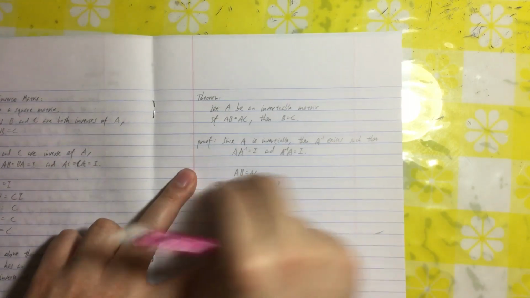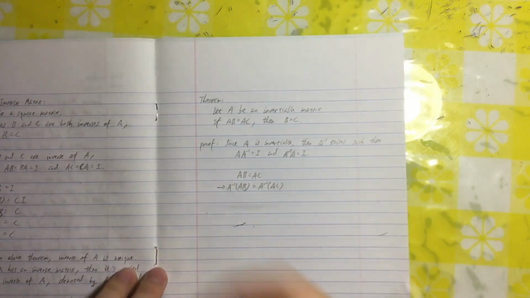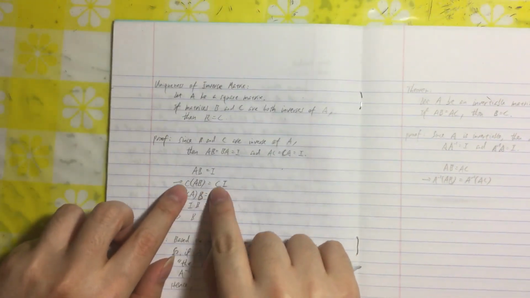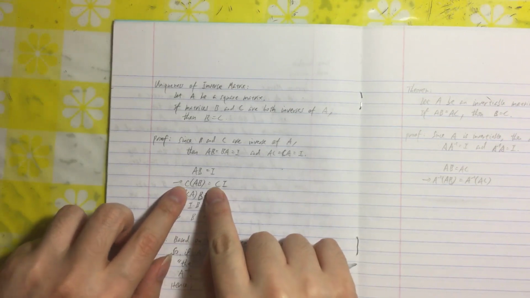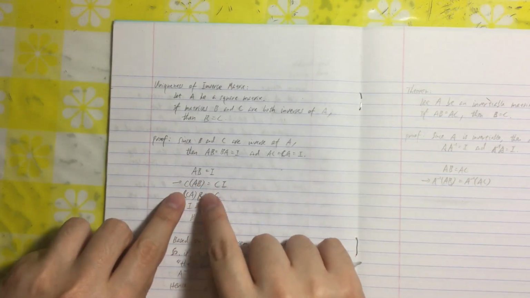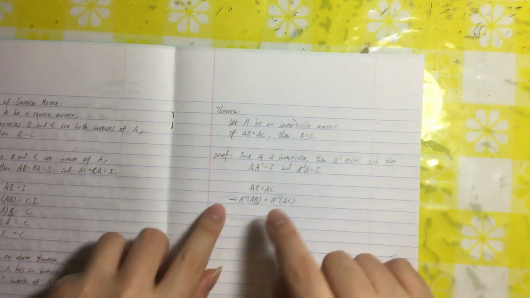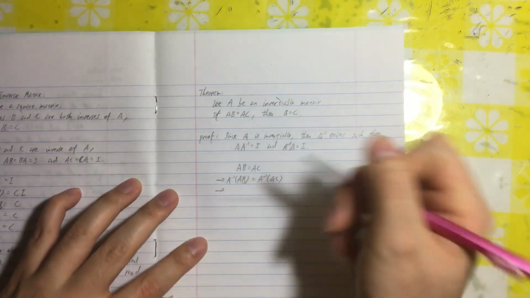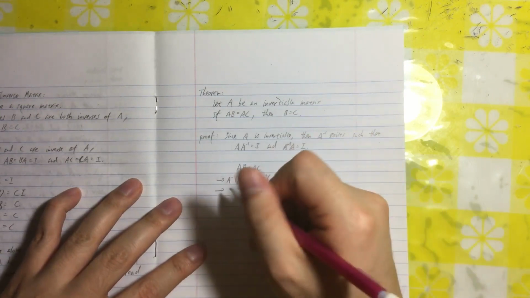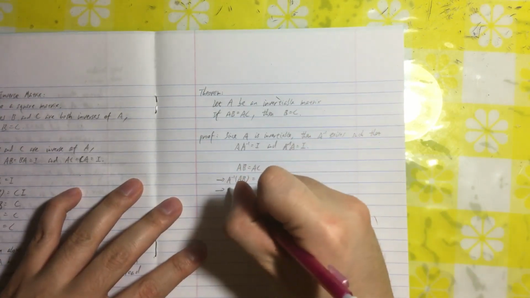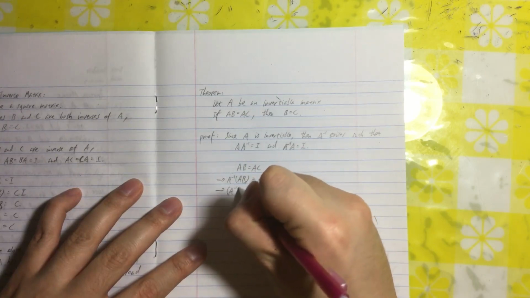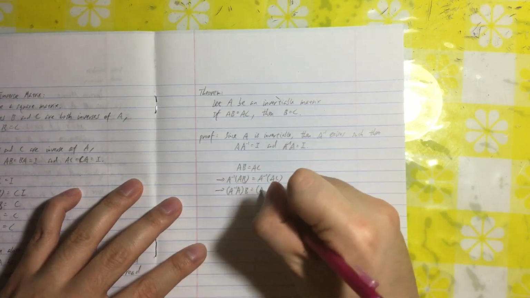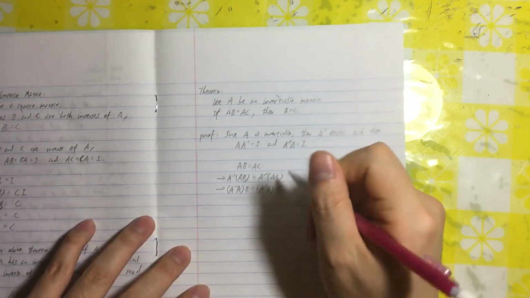For matrix equation, when we multiply a matrix equation by another matrix, it must be multiplied on the same side, either both on the left side or both on the right side. Here I multiply inverse of A, both on the left side. Next, apply associative law. This can be rewritten as inverse of A times B. And this can be rewritten as inverse of A times C.